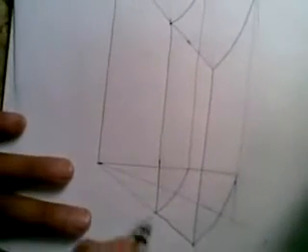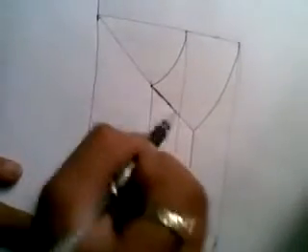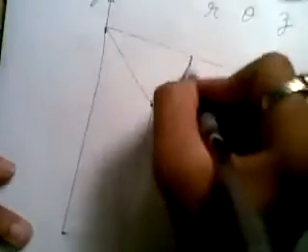This curve joins here. This joins here. We have a cylinder, part of a cylinder. Now I shall highlight those lines which are not hidden. Like this is a top face.